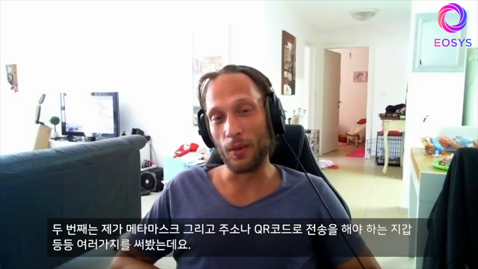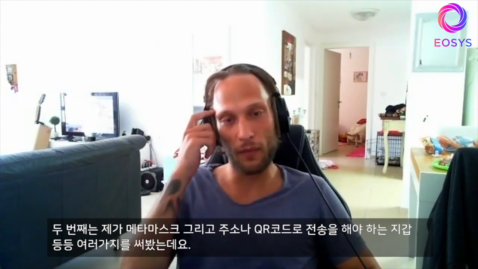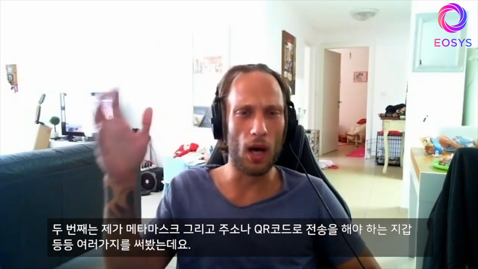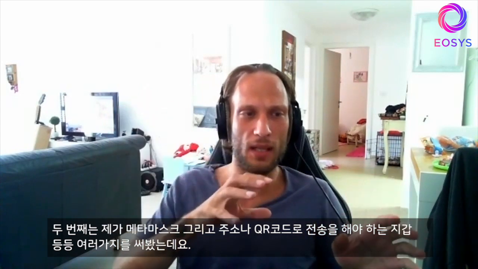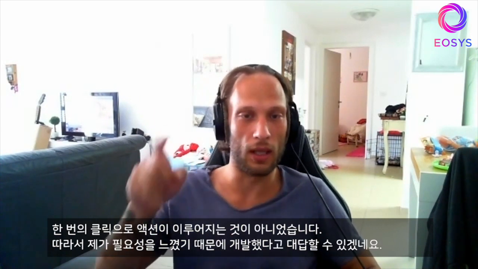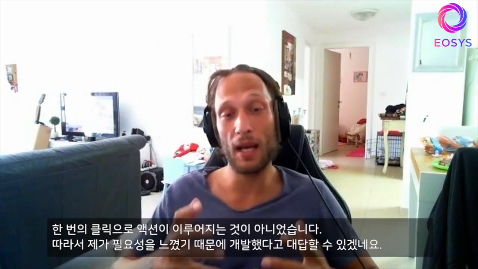And the second part was that I used a couple different things like MetaMask and other wallets, and having to transfer things to addresses or QR codes or stuff like that. It's not very user-friendly. It's not like logging into an application with Facebook or Google login. There's no single-click action there. So it came out of a need, I guess.